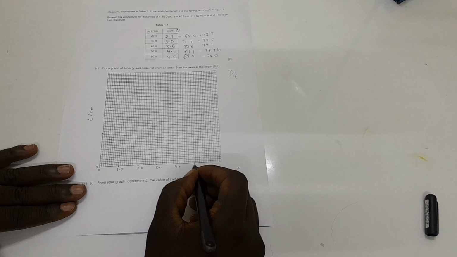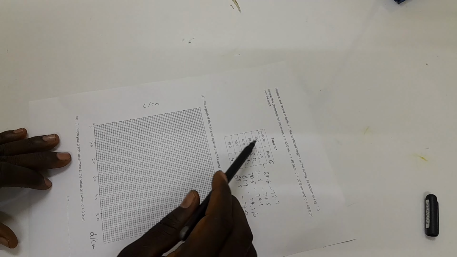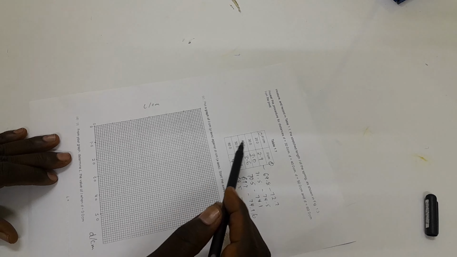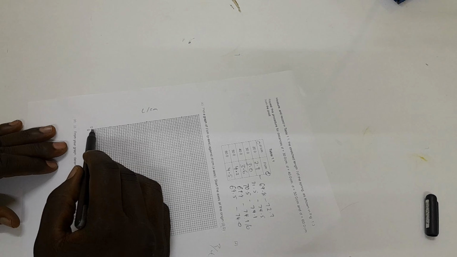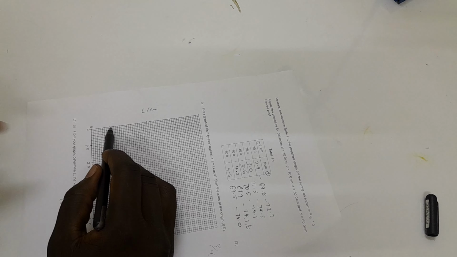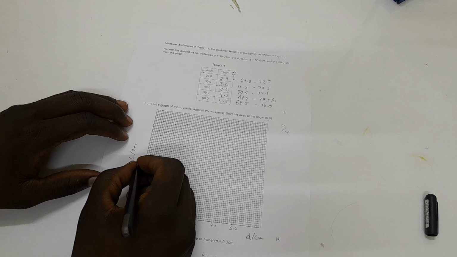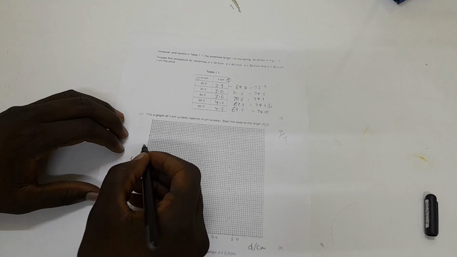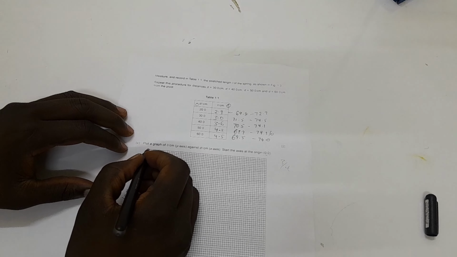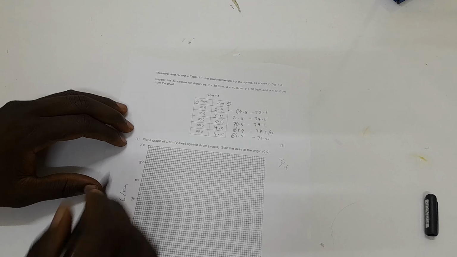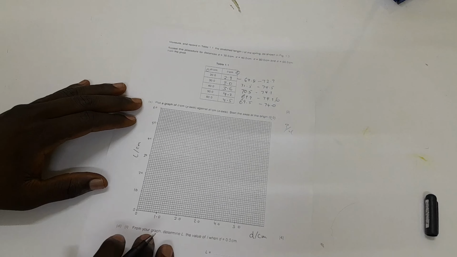And then also this side for L. For L we have 0 to 60, so we need to check if we can have the small boxes, 10 of them, representing 10 centimeters. If we do that, this here will be 10, another 10 will be 20, 30, 40, 50, and then we have 60, the last one, 60. All right, so now we are able to start plotting our points.